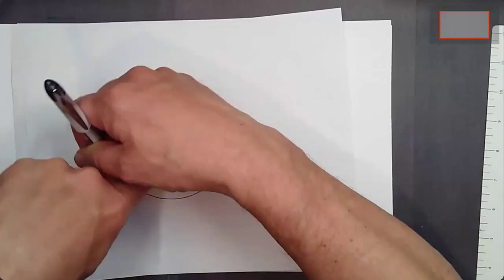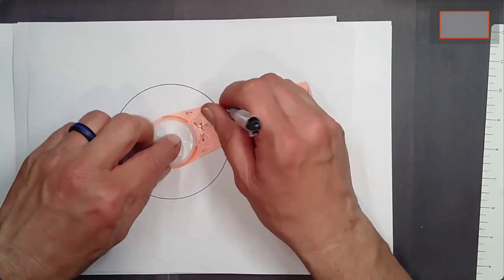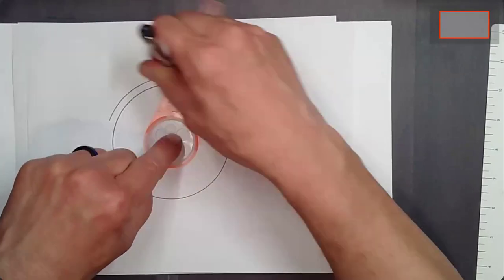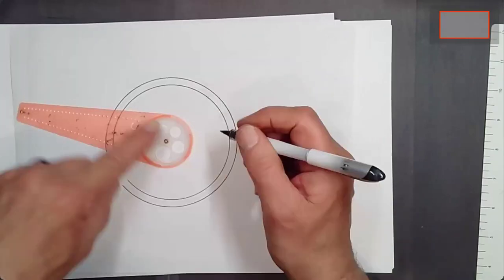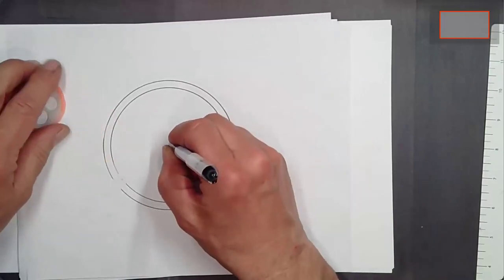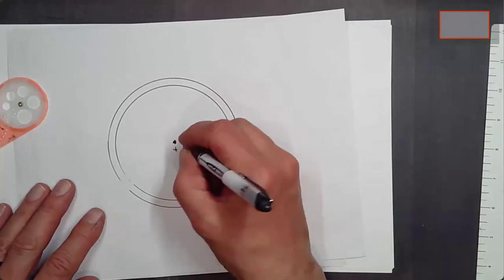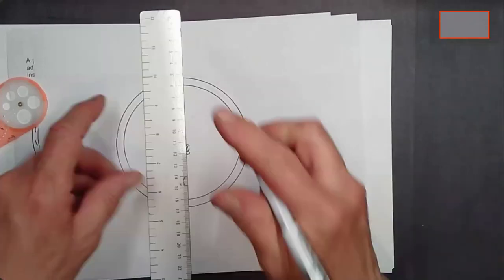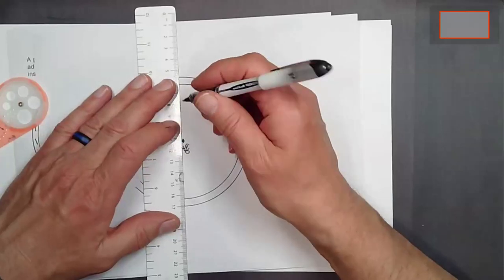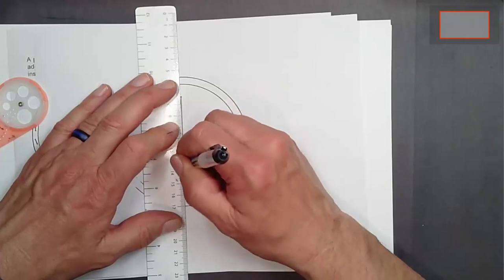We use 8 field lines for a charge of Q to represent the strength of that electric field. So here we've got a charge plus Q, and it's supposed to have 8 electric field lines pointing away from it.